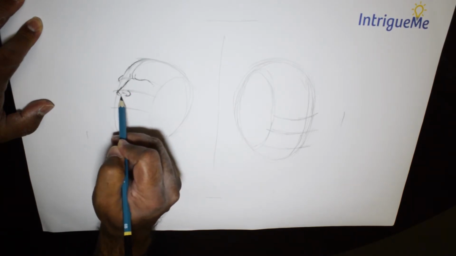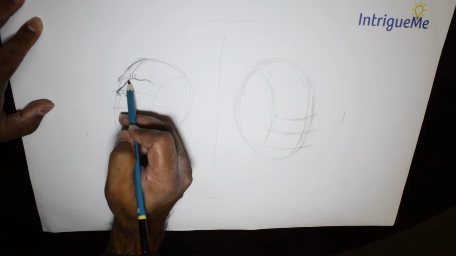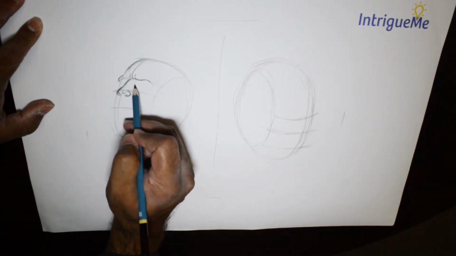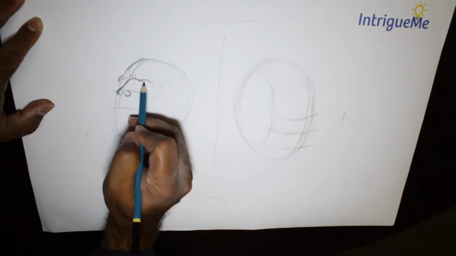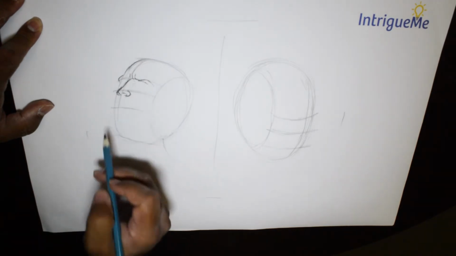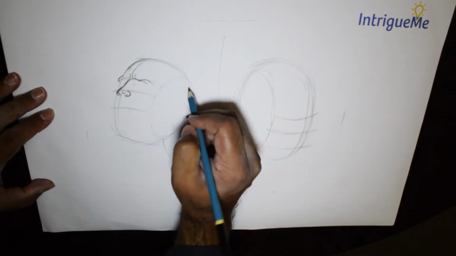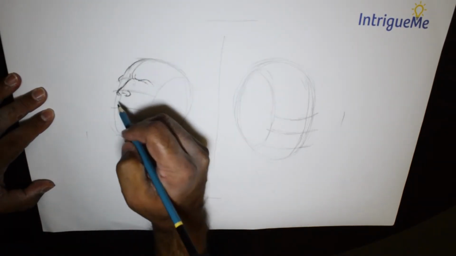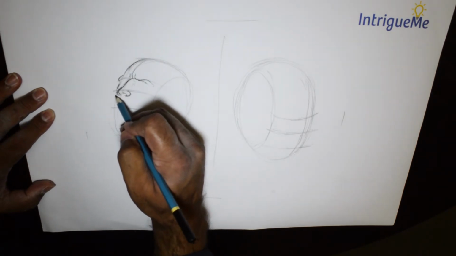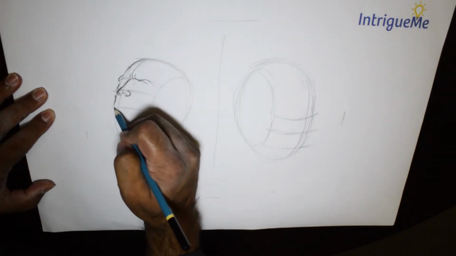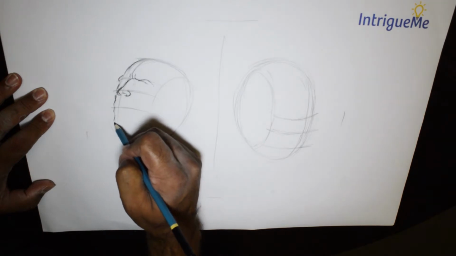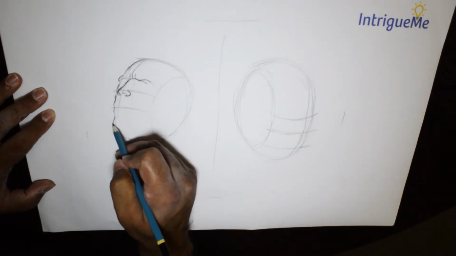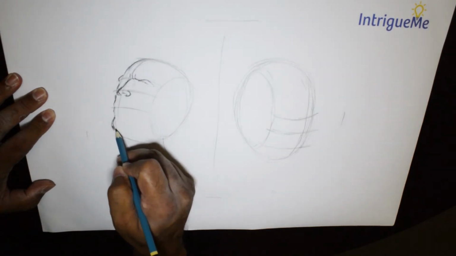So the nostrils, the bridge of the nose, the nostrils going around like that, and then no need for dark lines outside, because you might try to give him hair, or you might try to put some other details in.